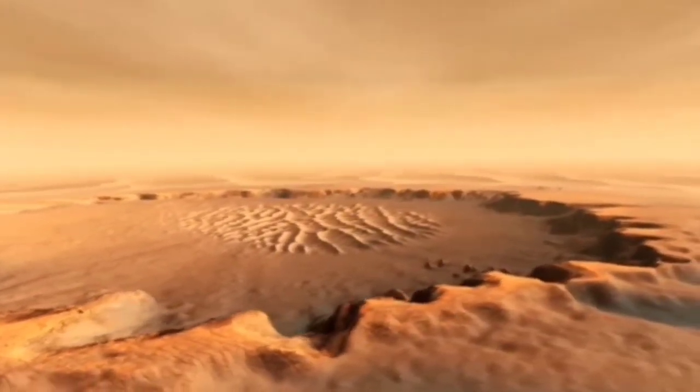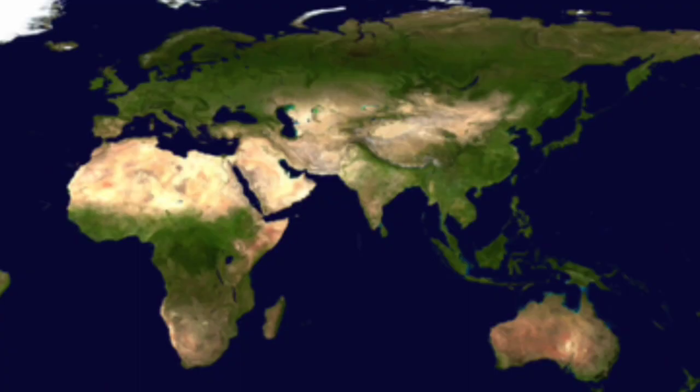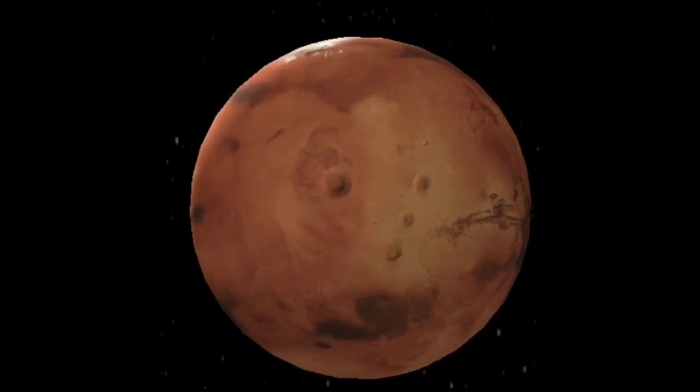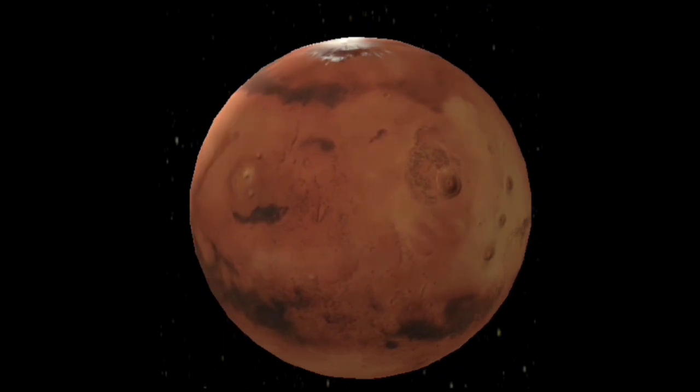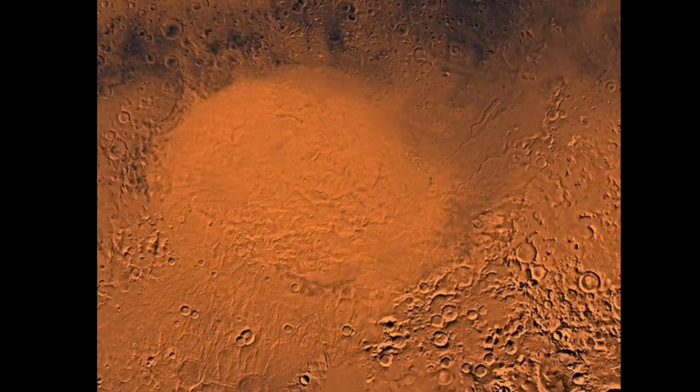Its size is 10,600 by 8,500 kilometers, which is equal to the total area of Eurasia and Australia. Mars is heavily cratered, with a total of 43,000 craters, 5 kilometers or larger in diameter. The largest exposed crater is Hellas, which is 2,300 km wide and 7 kilometers deep.